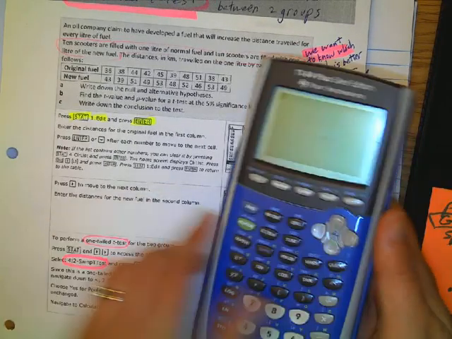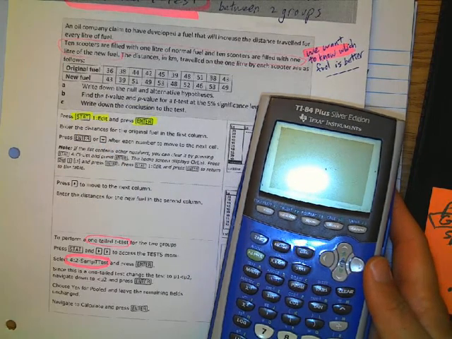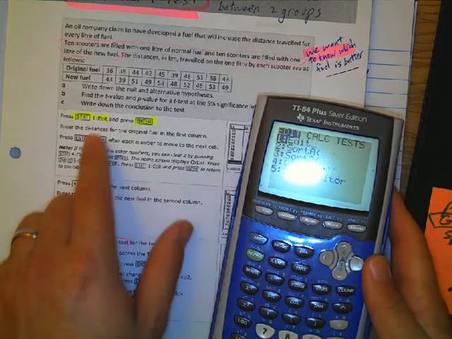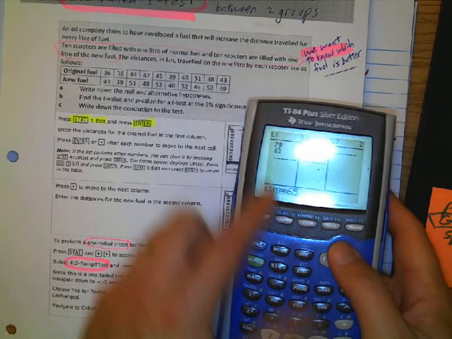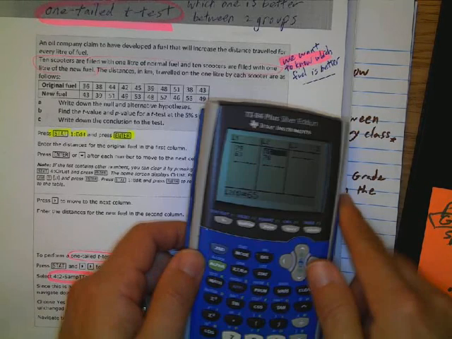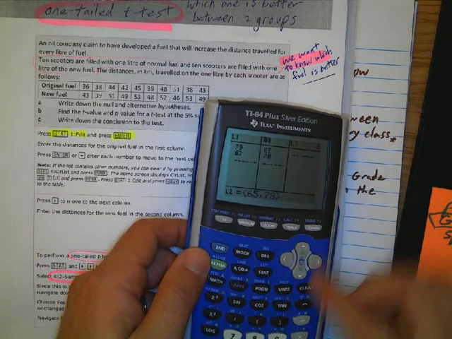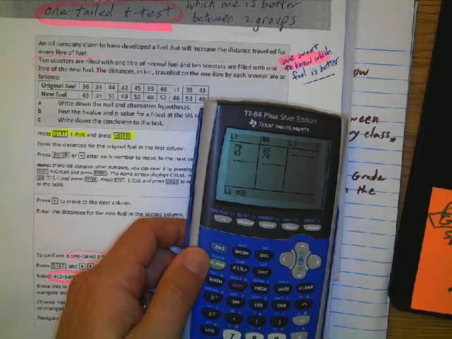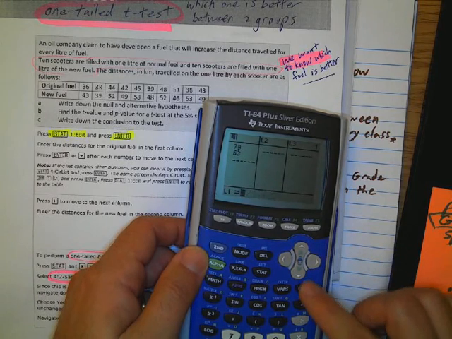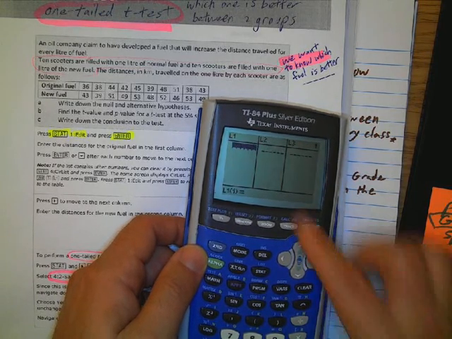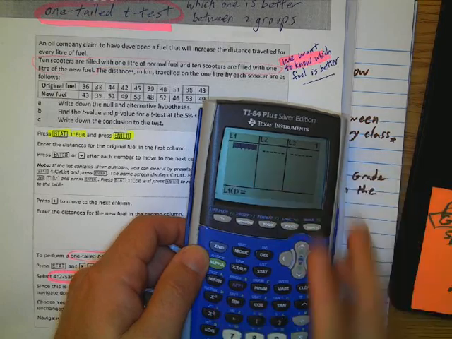So when we're following these instructions, I have to press stat, and then notice how it says edit, enter. I'm going to hit enter, and so first thing I do is I arrow up to the top and I hit clear, not delete. I hit clear and then enter, and I go over here and I hit clear and enter, and that clears the stuff. And now I'm going to enter the data that's in the book.